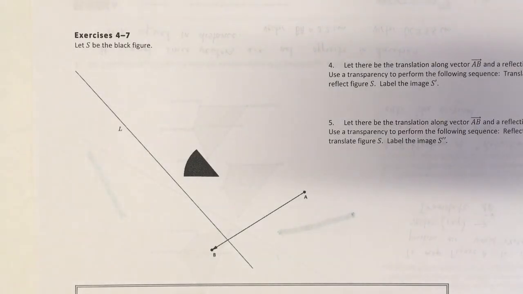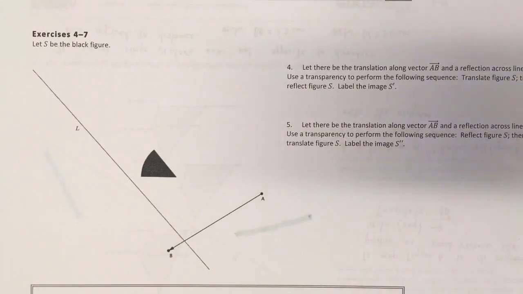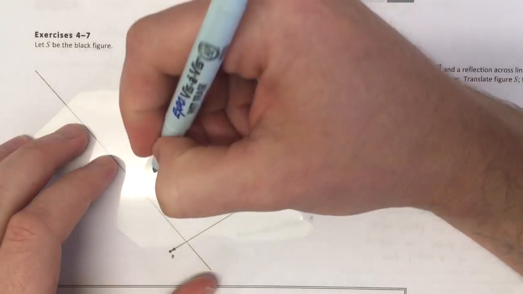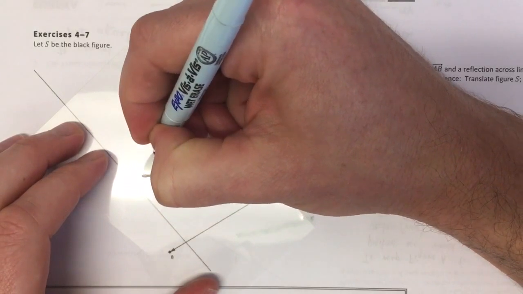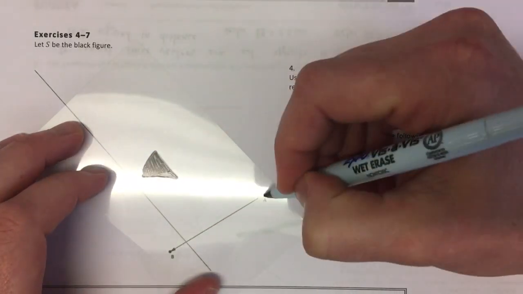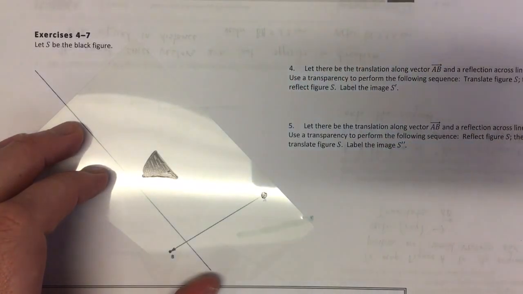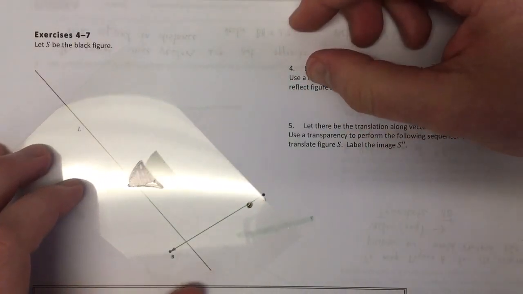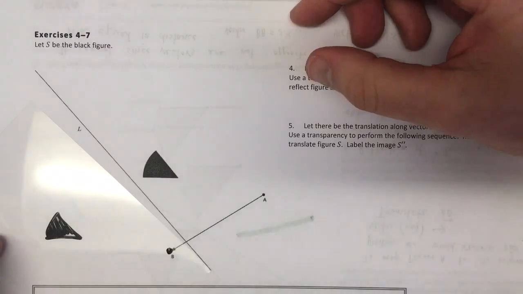Okay, and while I'm getting this, it says let there be a translation along vector AB and reflection over L. So we got to go from A to B. So that's where I start.